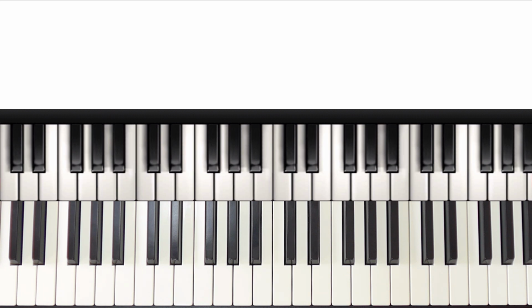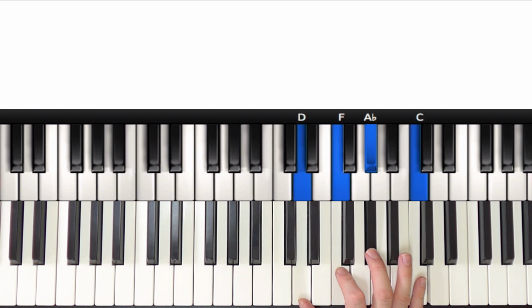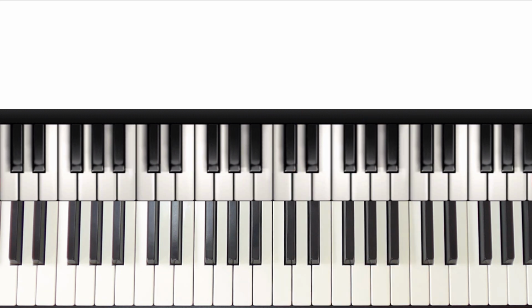So the chord 2 in the minor 2-5-1 progression is always a minor 7 flat 5, and this is also known as a half diminished. So here is a D minor 7 flat 5 chord. For our 5 chord, we have a dominant 7. In a minor 2-5-1, this chord actually has some altered extensions. More specifically, the flat 9 is very, very common.